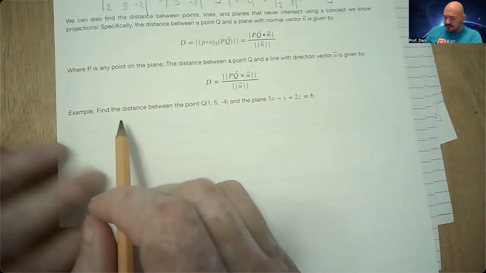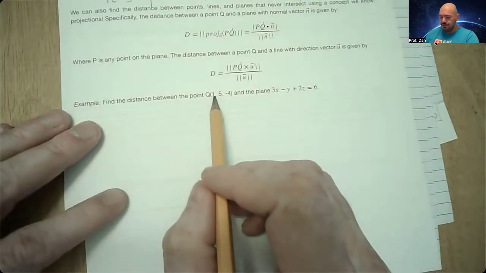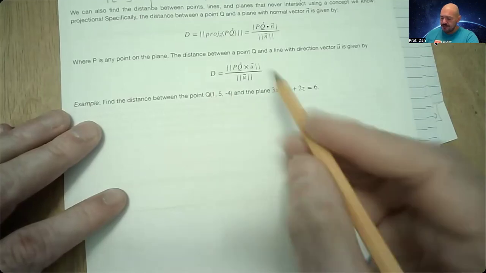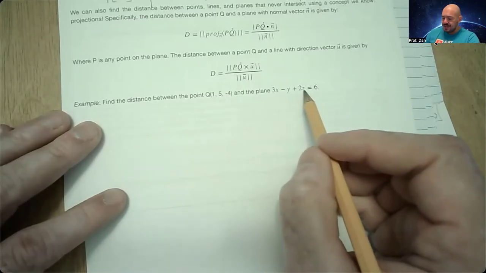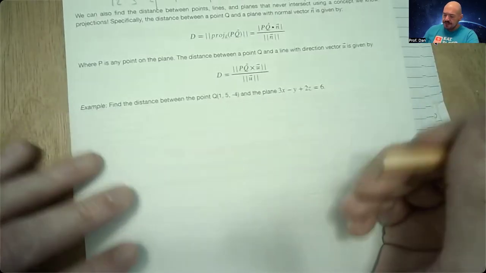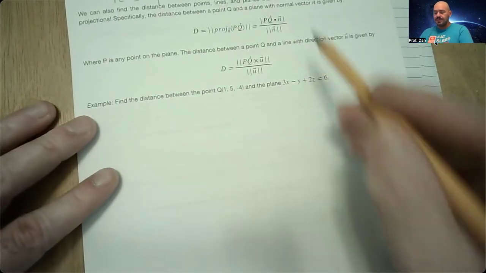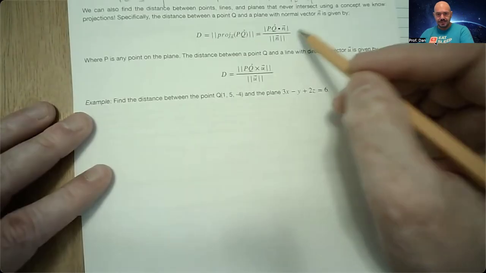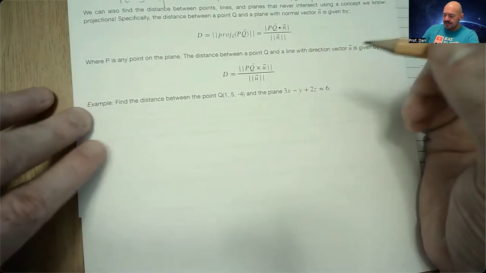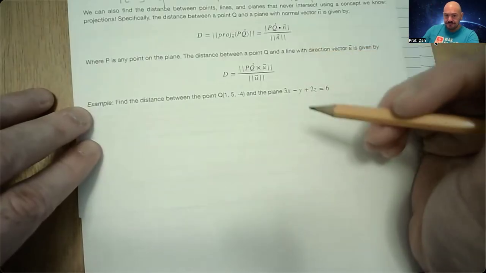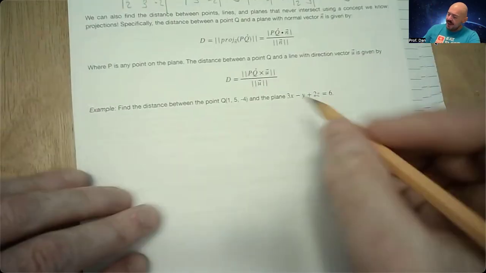So first example, find the distance between the point Q with the coordinates (1, 5, -4) and the plane 3x minus y plus 2z equals 6. So we're finding the distance between a point and a plane, meaning we're going to use this formula. All right, first thing is that I have to figure out a point P because I can't come up with PQ unless I know what P is.